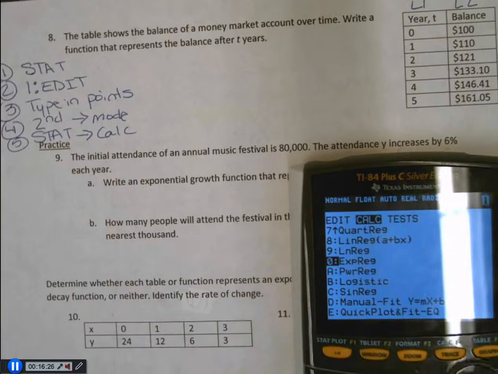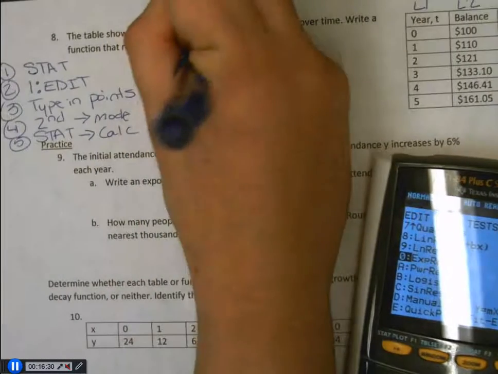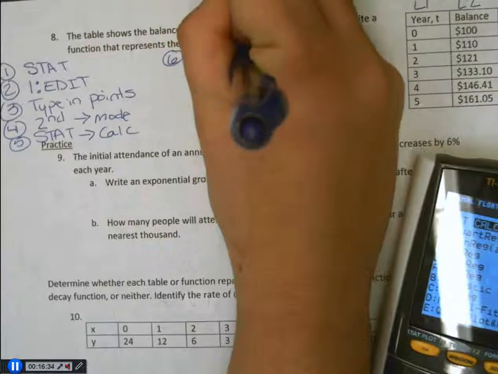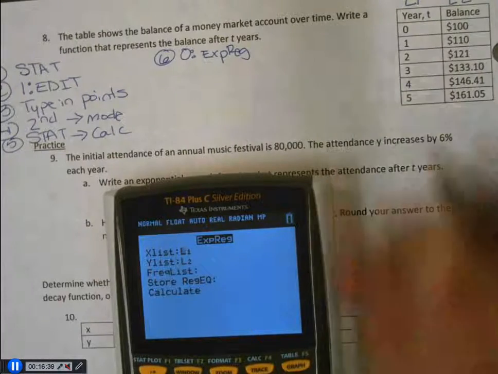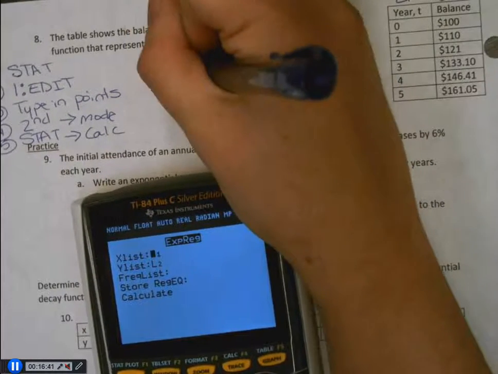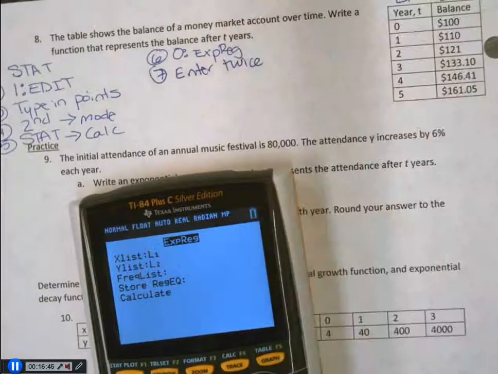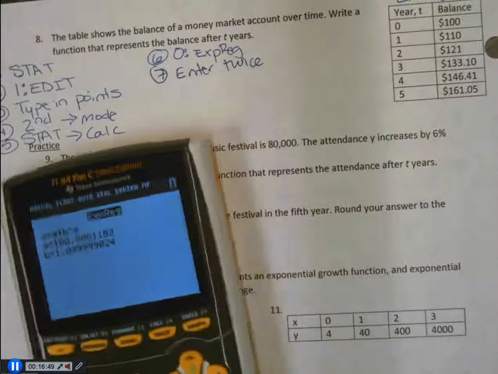So then I want to pick choice 0. You scroll down. And then I hit enter. And then it gives me this equation.